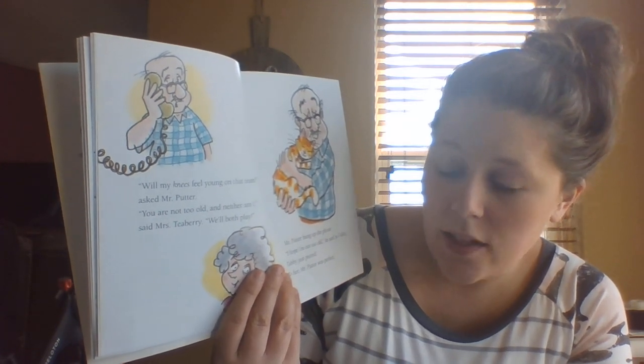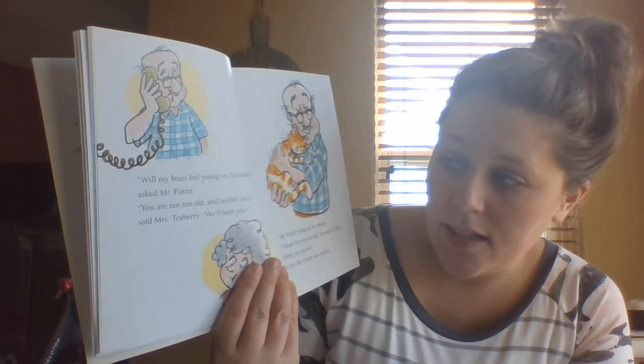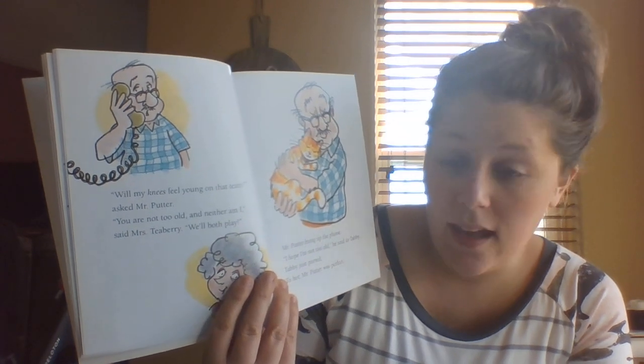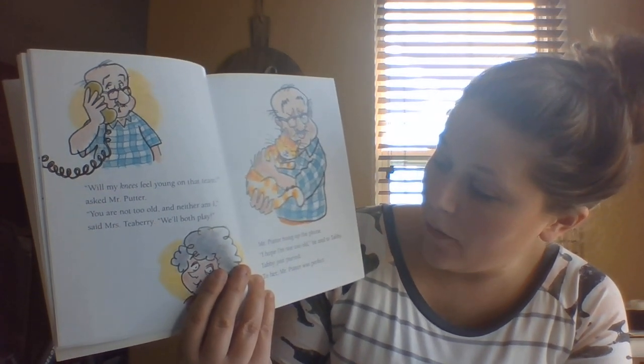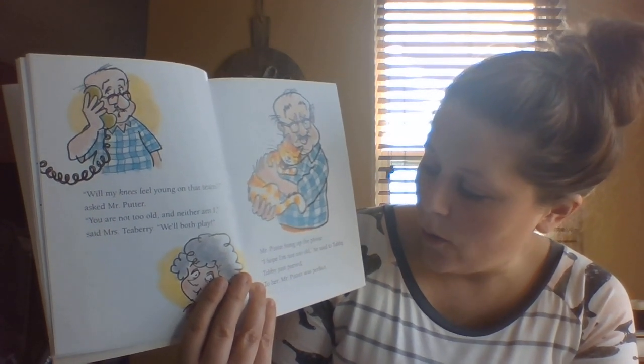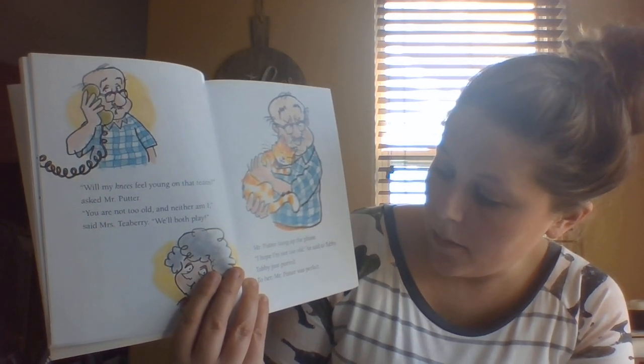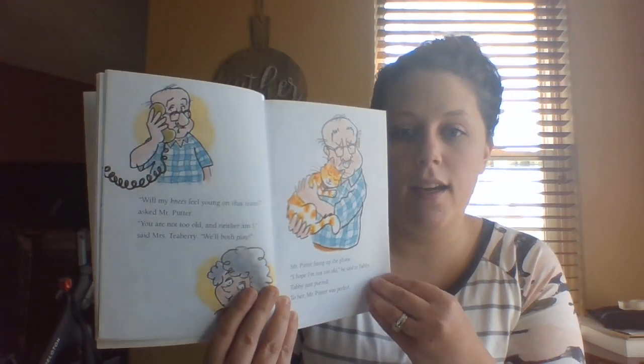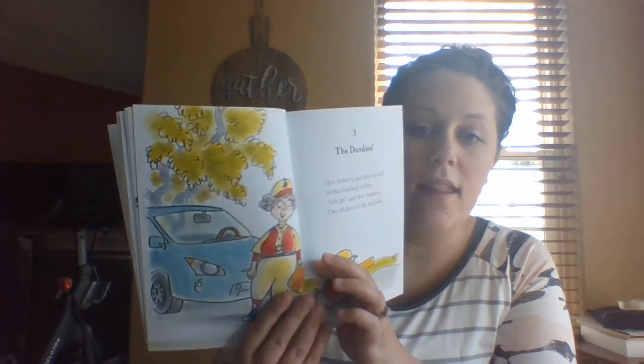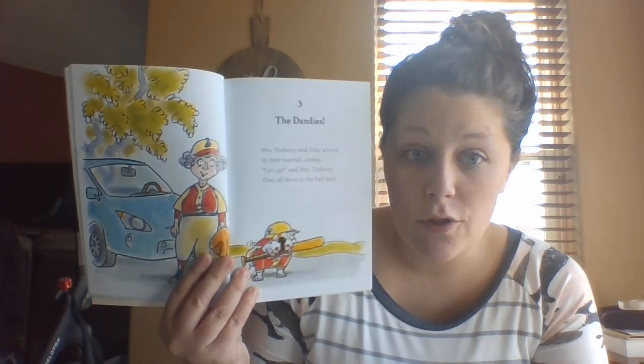"You are not too old, and neither am I," said Mrs. Teaberry. "We'll both play." Mr. Putter hung up the phone. "I hope I'm not too old," he said to Tabby. Tabby just purred. To her, Mr. Putter was perfect.